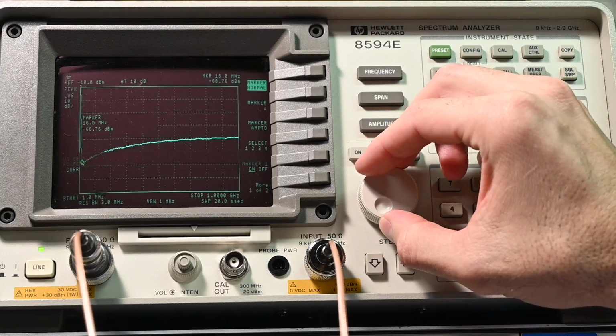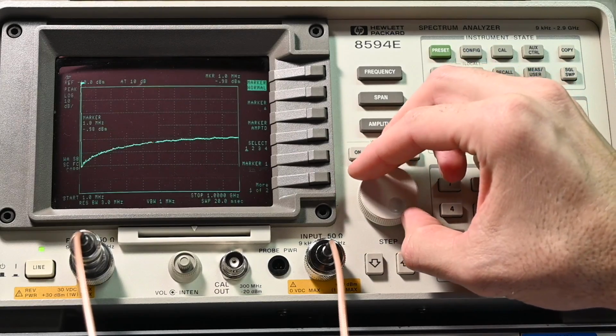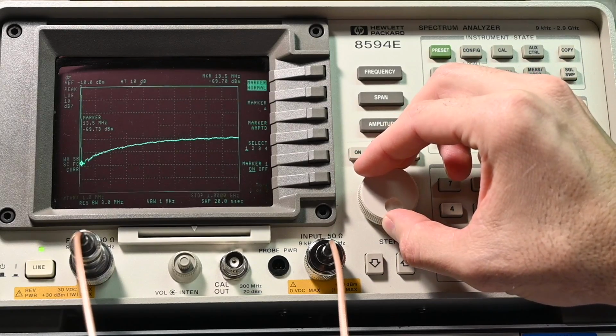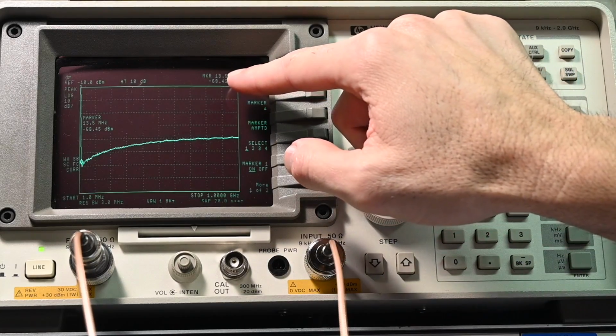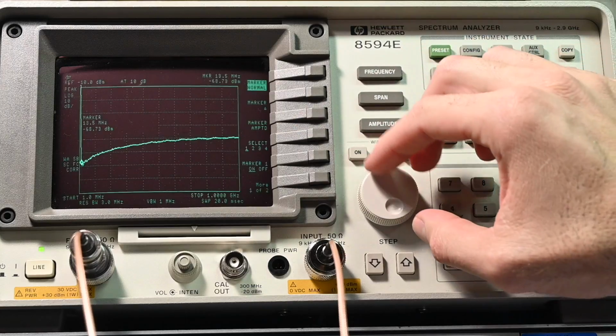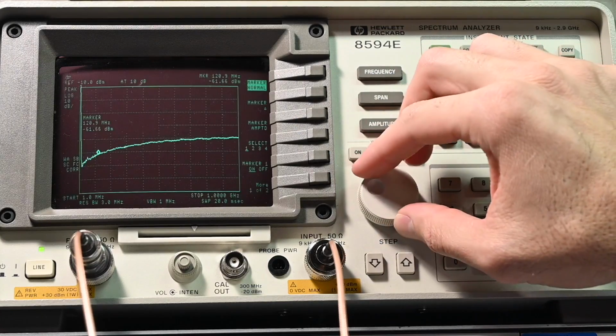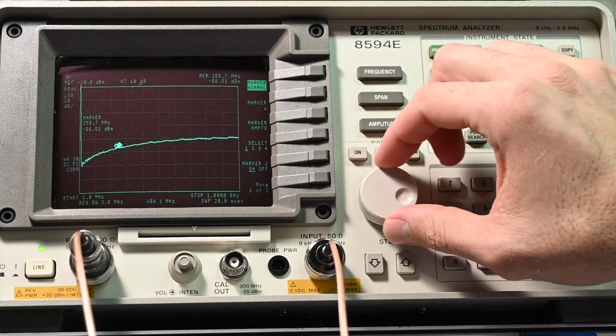And if we go all the way down, of course, I told it to start sweeping at just 1 megahertz, which is right there at the beginning. But wow, I mean, if you look here, that's almost minus 70 dBm. And remember, the output of the tracking generator was set to a minus 30.